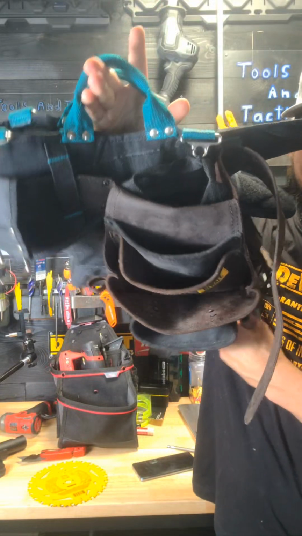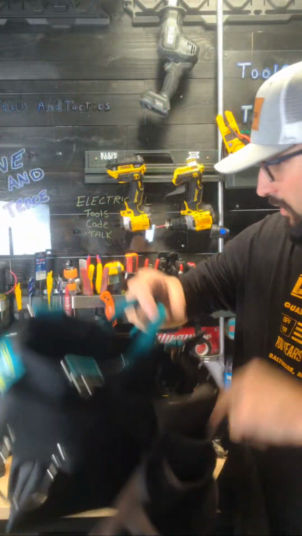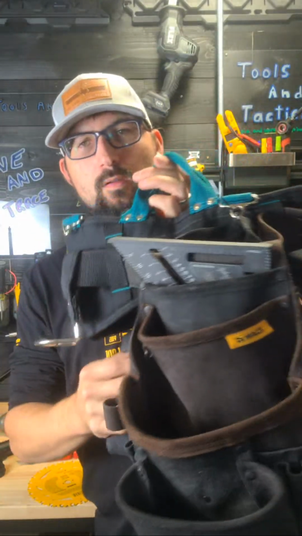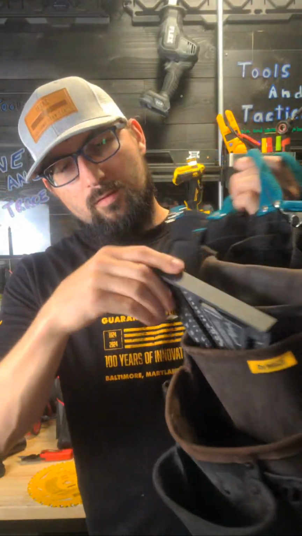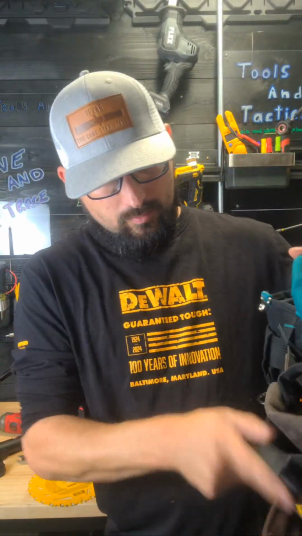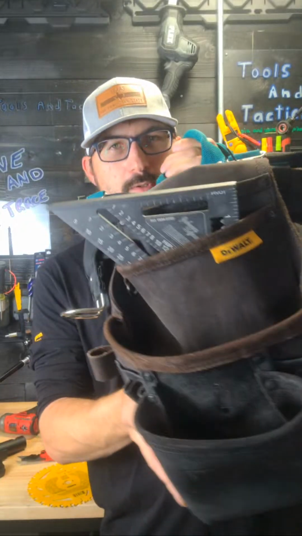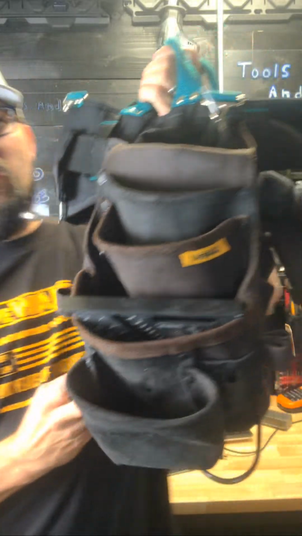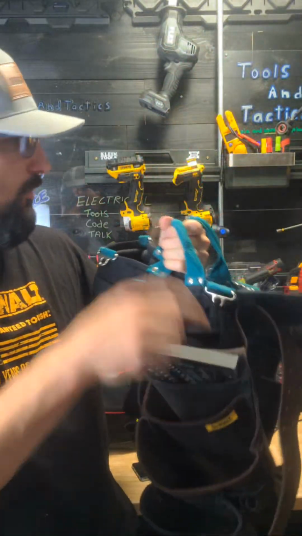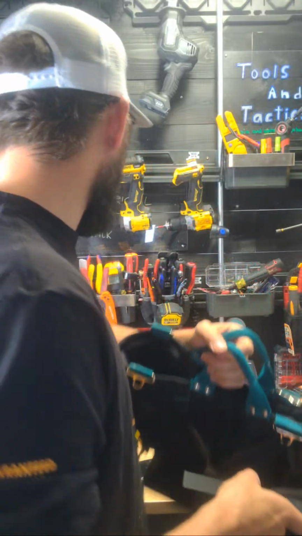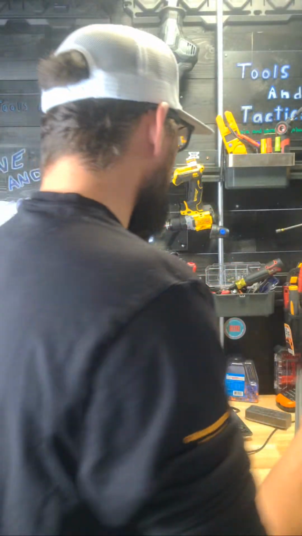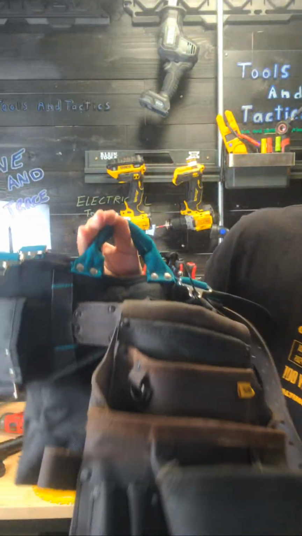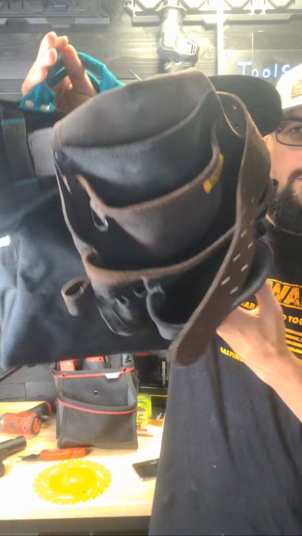This one from DeWalt is pretty legit, man. Even your typical slots just don't fit as good as that Pro Lock one does. But I like the smaller speed squares anyway, honestly. I've been using the smaller speed squares a lot.